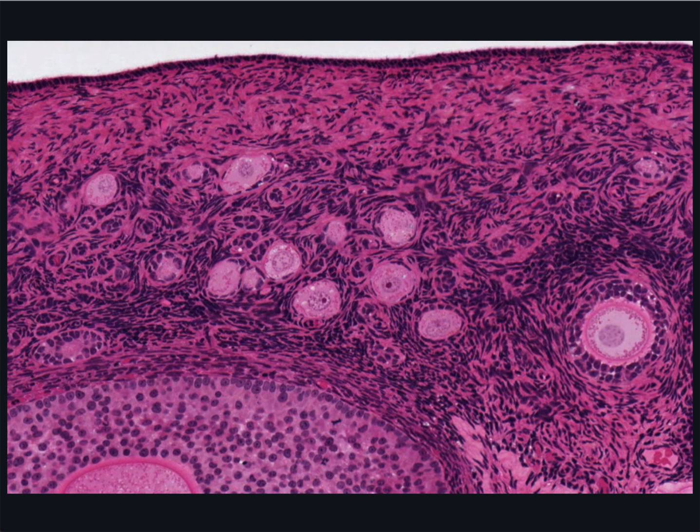The oocyte has a large, round, pale nucleus, a prominent nucleolus, and abundant pale staining cytoplasm containing reddish stained vesicles. These primordial follicles have been present in the ovary since before birth.